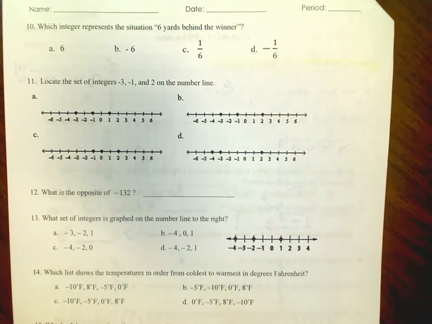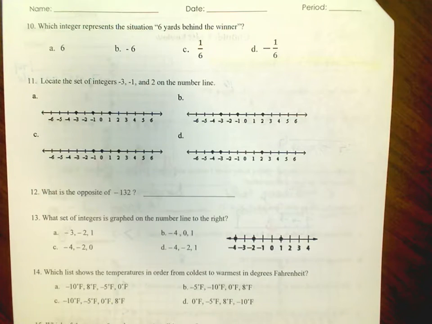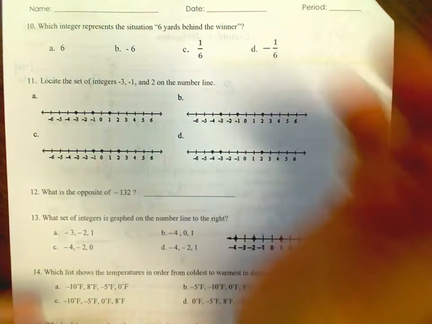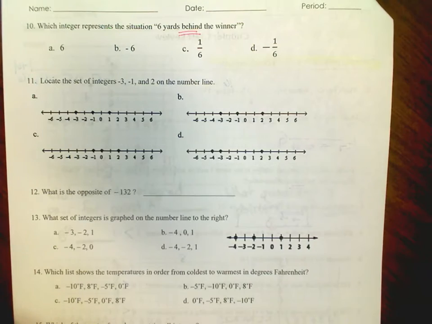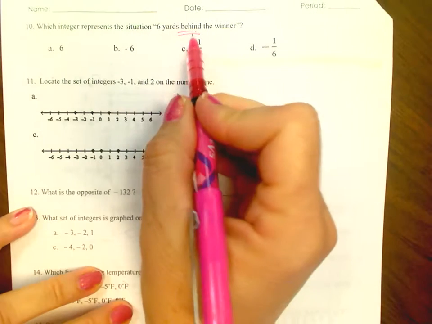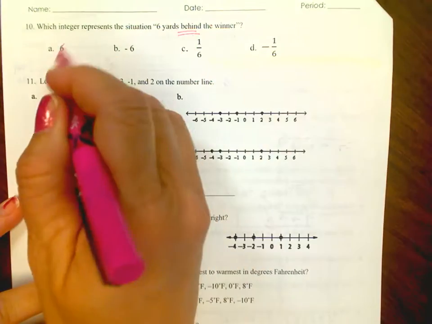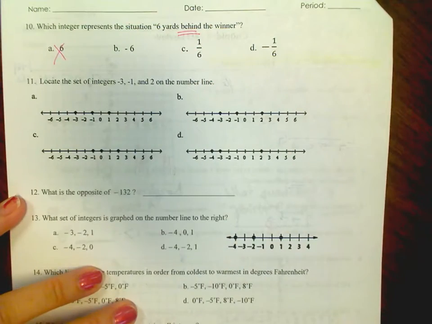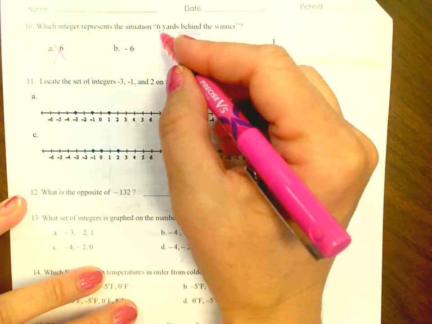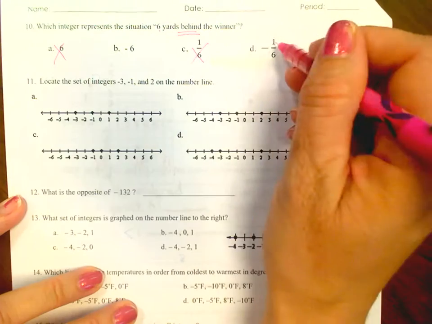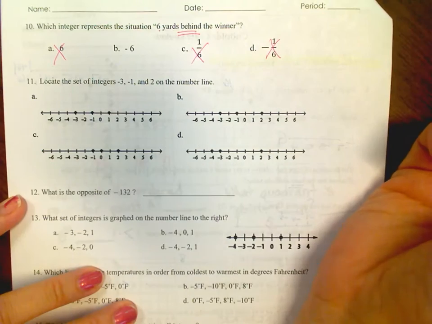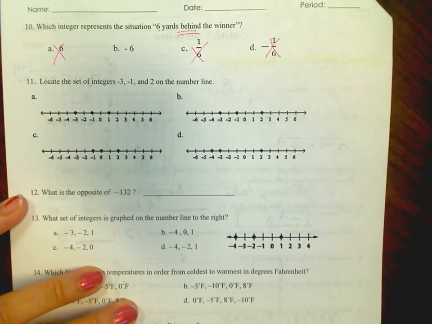Number 10. Which integer represents the situation 6 yards behind the winner? If I'm behind, it's going to be a negative. So it can't be A. And 1/6 does not equal 6. So it can't be those. So it's got to be a negative 6.